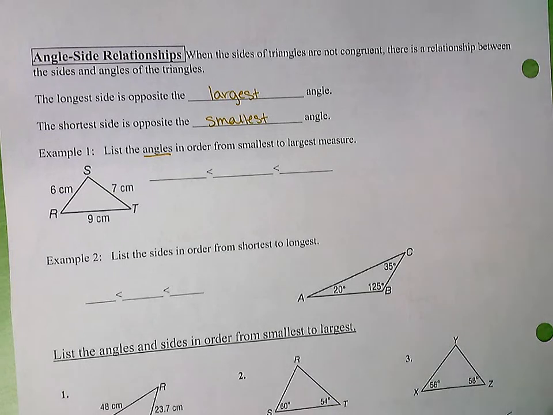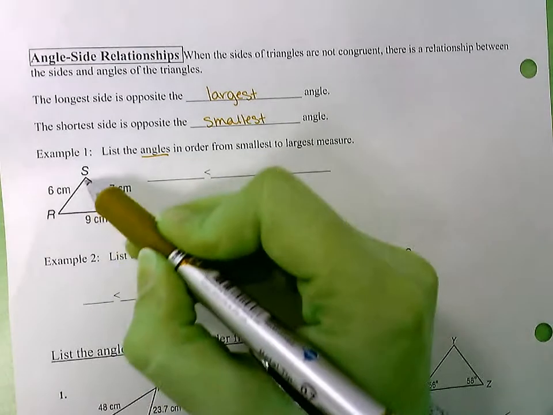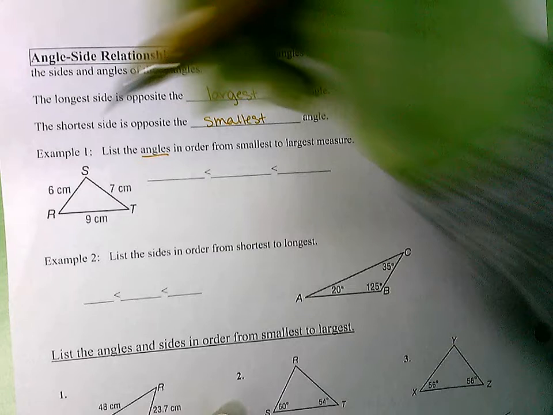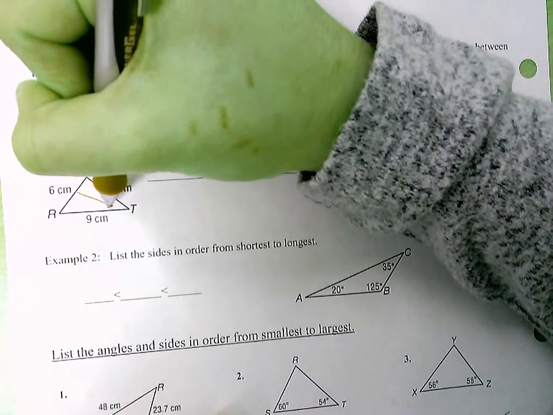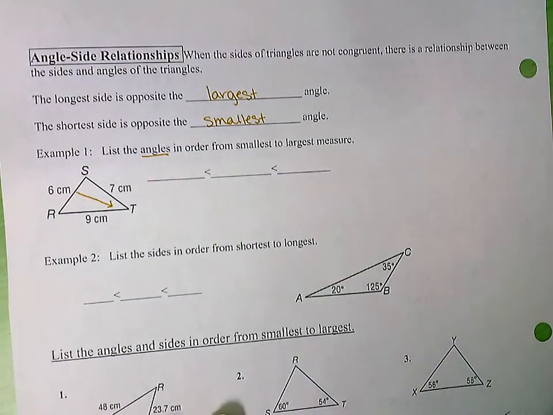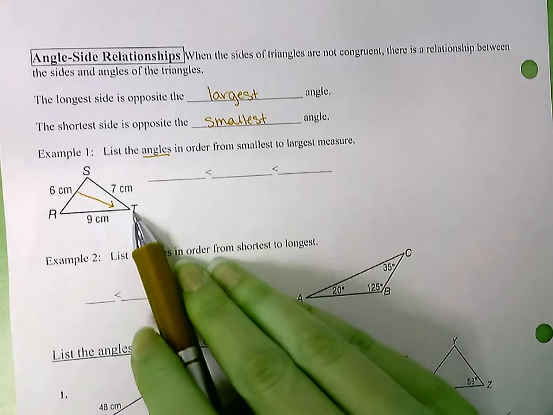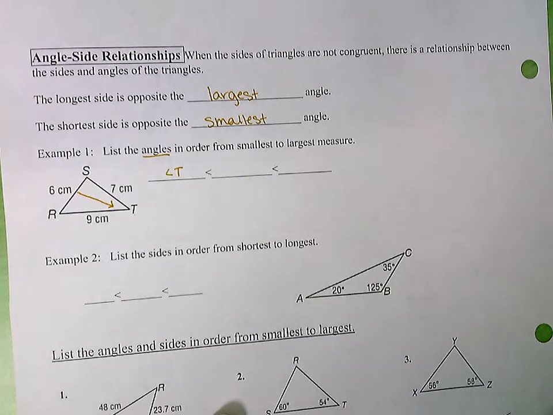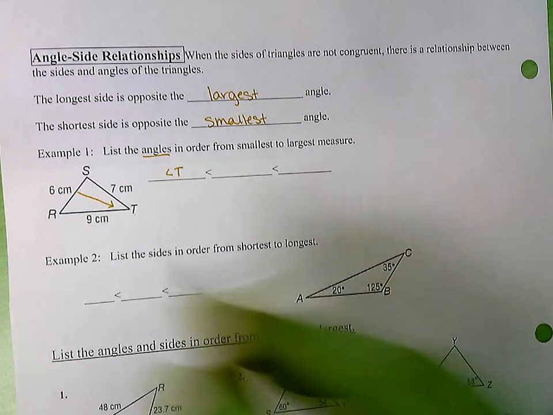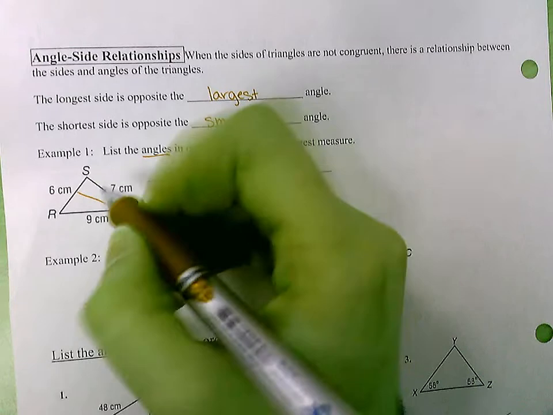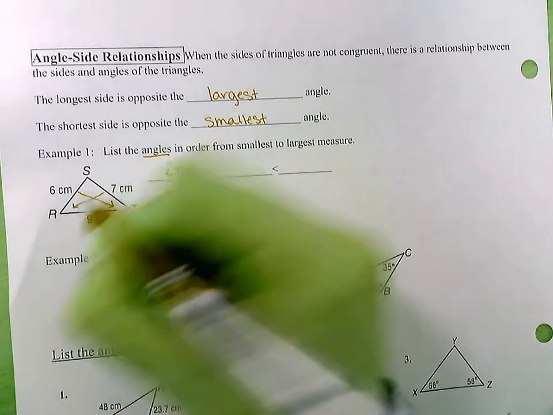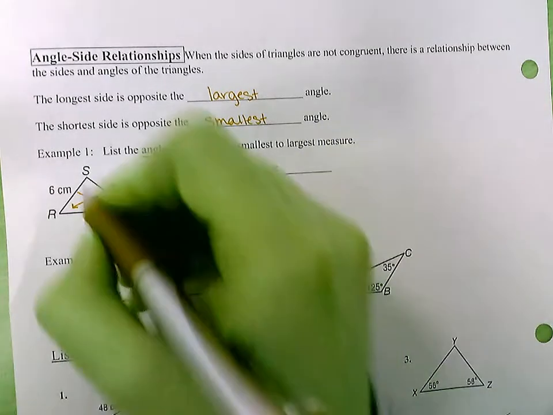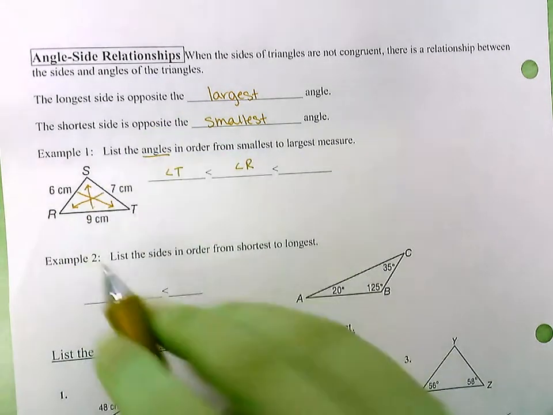So I'm going to first pick out the shortest side. Well, that shortest side, according to the measures, is SR. That shortest side has to be opposite your smallest angle. Okay, so I'm going to go across. My smallest angle is then angle T. And then it's angle R, because that's opposite the next smallest side. And lastly, it will be angle S.